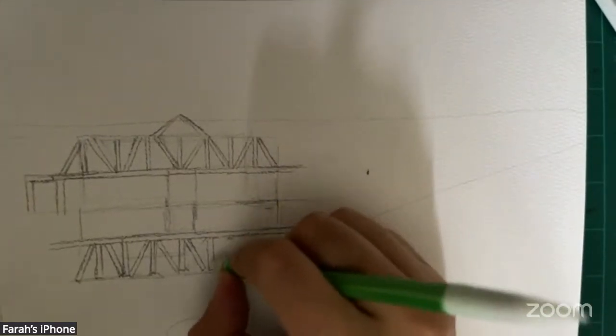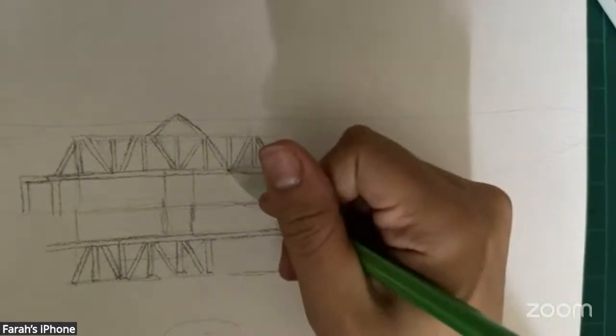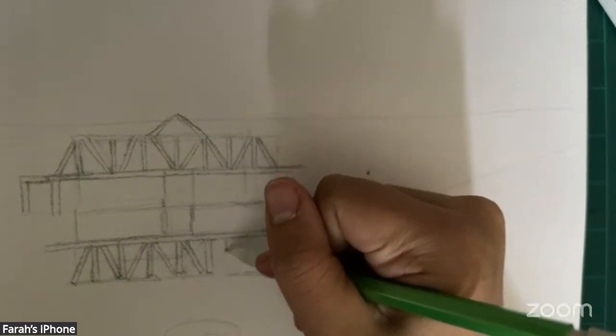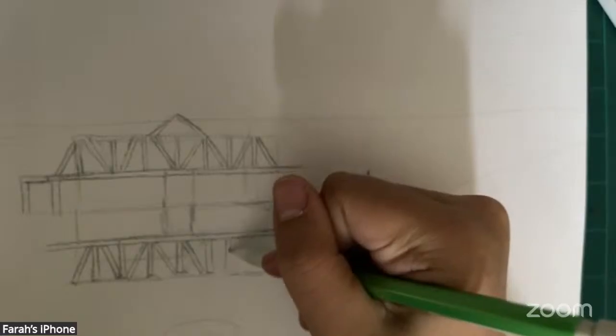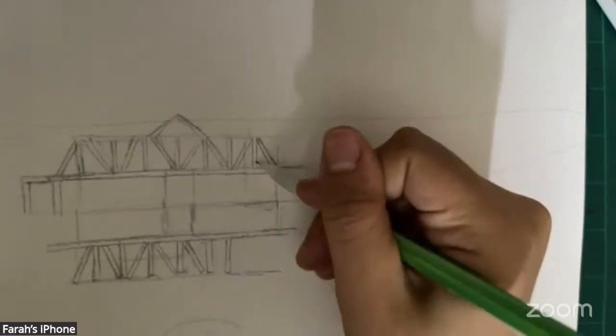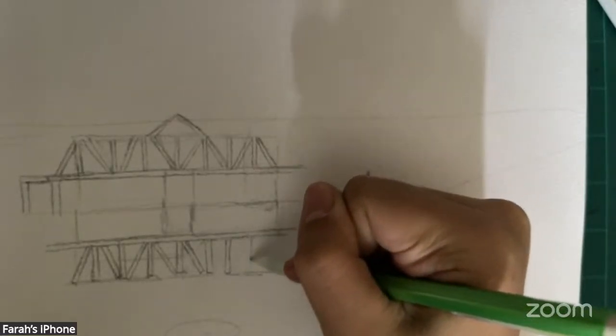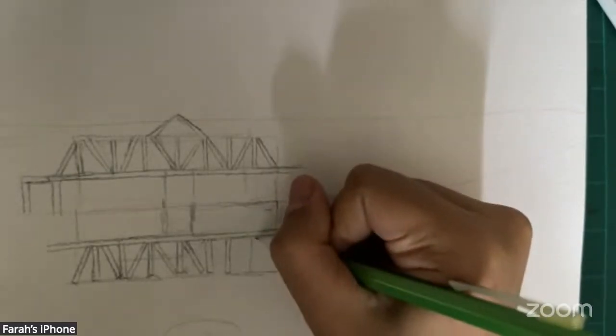My spacing has some issues. I'll just eyeball it. Let's see.